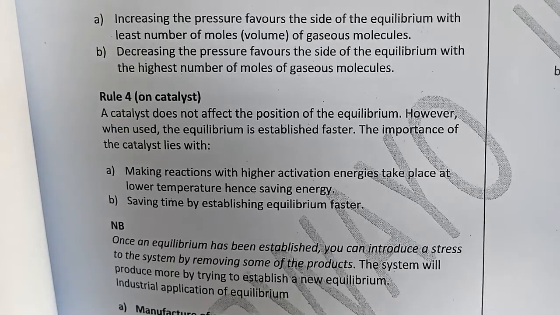So you destabilize the equilibrium, the system reestablishes it again. Remove the products, you have destabilized the equilibrium, then it produces more products to establish a new equilibrium. So you keep doing like that, and at the end of the day, you have a lot of products formed and removed from the system, and the system trying to produce more products to replace those that you have removed. And that is how it is applied industrially. Let's just look at some practical examples of industries which particularly apply some of these rules.